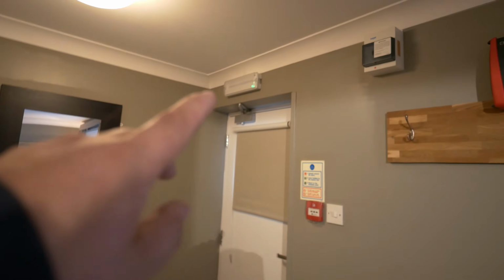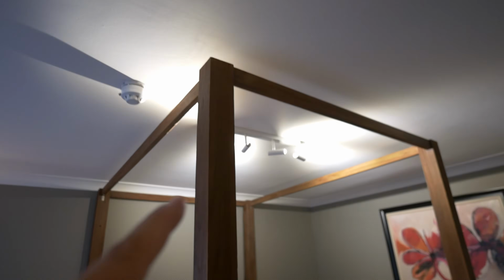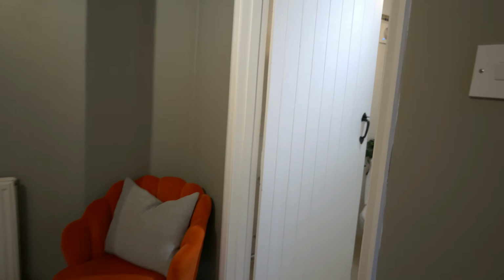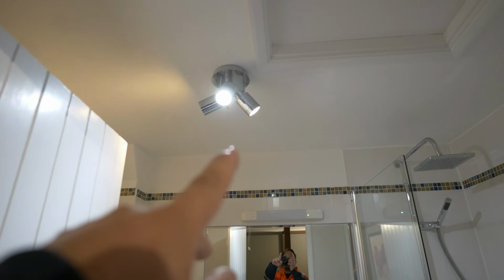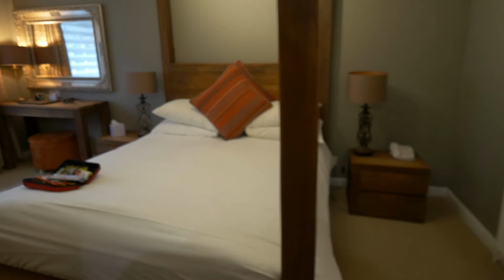Light fittings themselves, we've got the emergency light above the door. We've got one just above the entrance. So that's 2. Got one above the bed. That's 3. One in the bathroom is 4. The one above the mirror is 5. Extractor fan, call that 6 points. I expect that will be on that circuit.